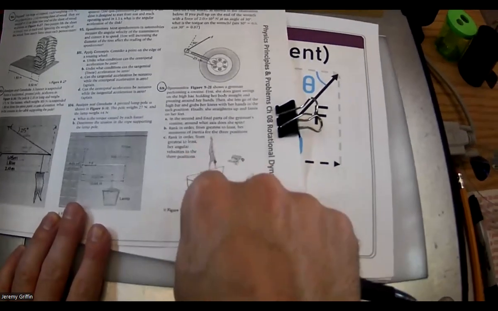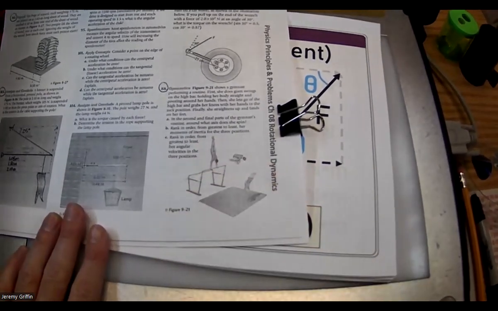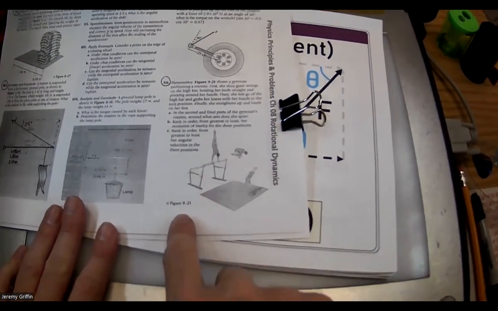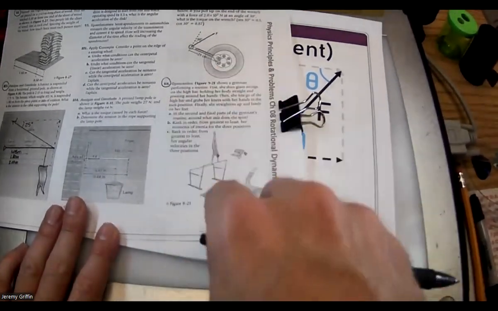Right. Oh, and I got a picture right here. Tell you guys what too, if you're hunting around in your book for this, I actually pulled this out of chapter 9. Your book is a little bit out of order.